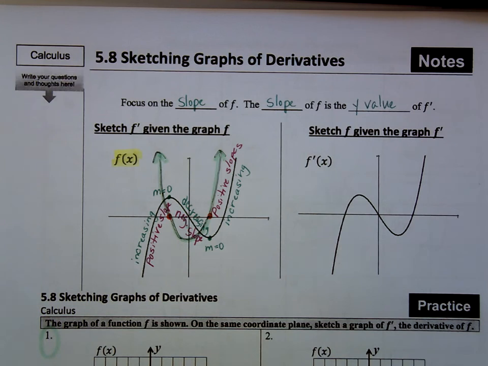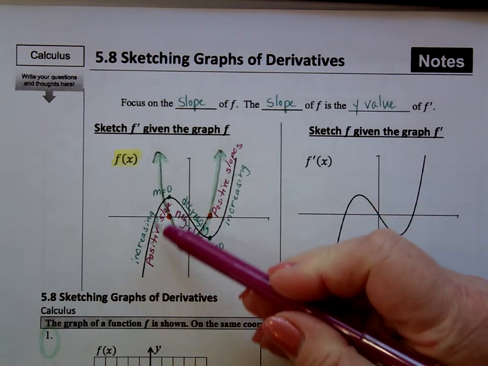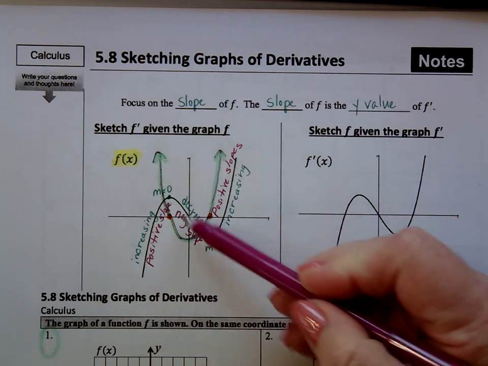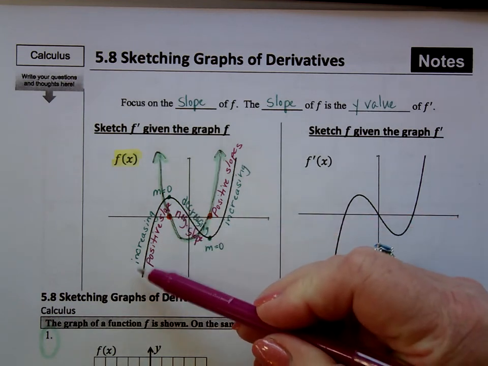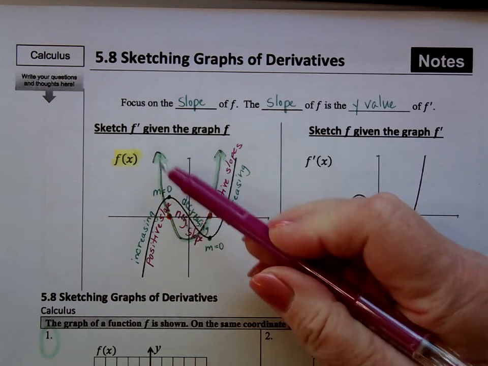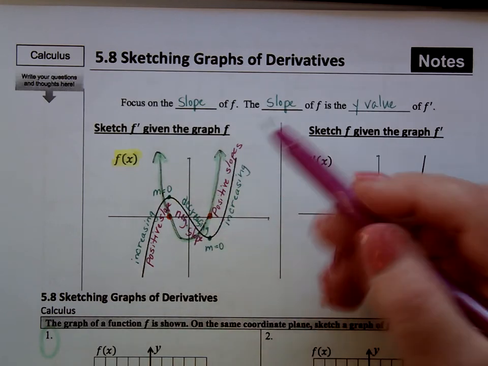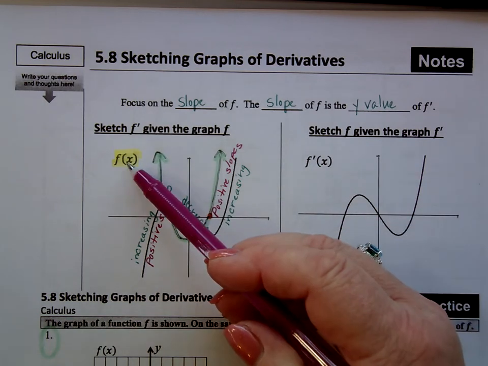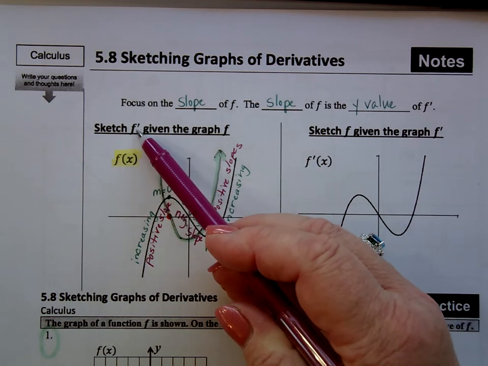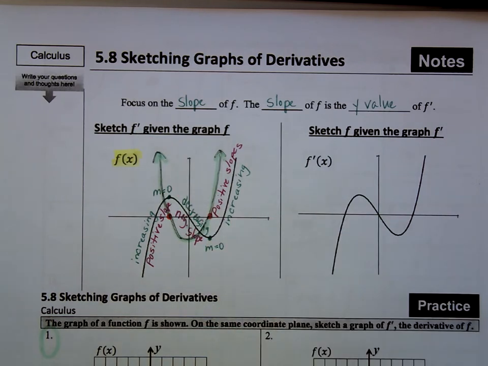Now this should kind of make sense, because we've talked about how when you take the derivative, you're taking it down a power. And so if I think about what my original function was, it's some type of cubic function. And therefore, when I take the derivative, it should be a parabolic, quadratic looking thing. So it all kind of links together. But based off of the original function, if I'm trying to draw the derivative, I want to know what the slopes are doing. And so this is all about the slopes.